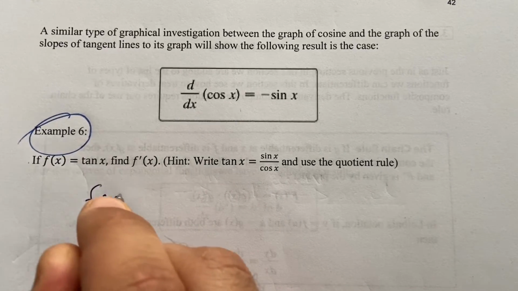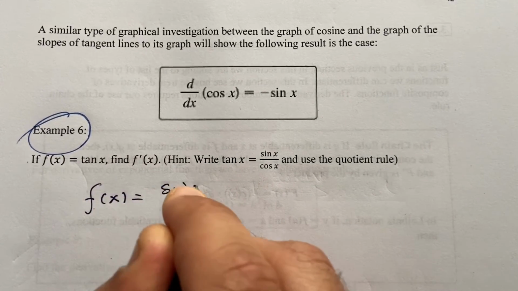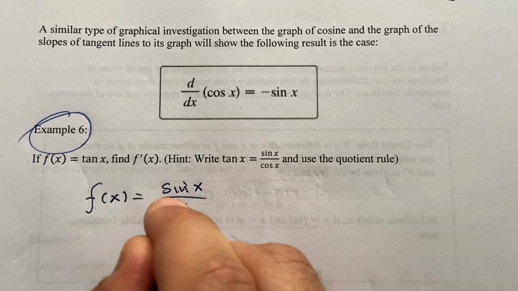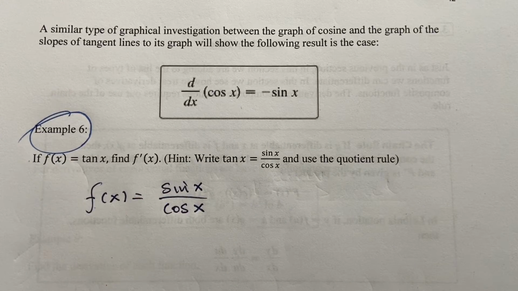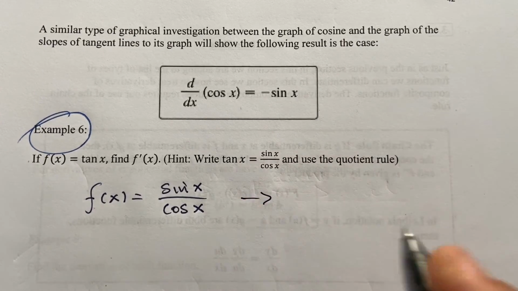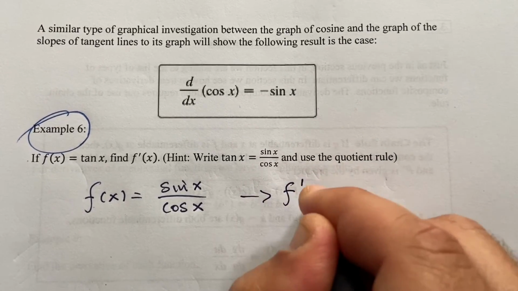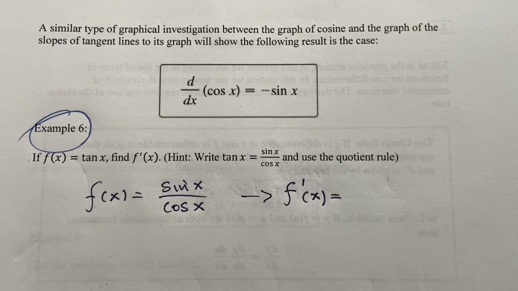So if we have f of x equals sine of x over cosine of x, which is the same as tangent from trigonometry, then f prime would require the quotient rule.